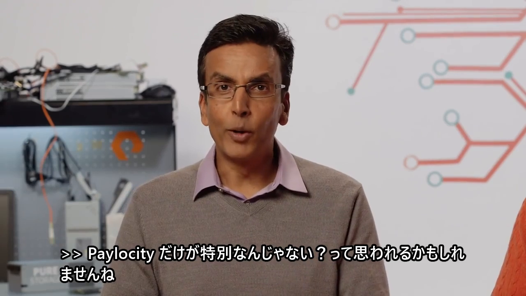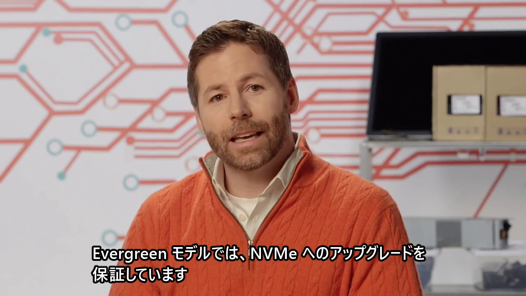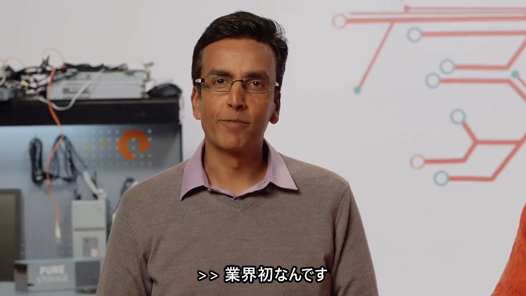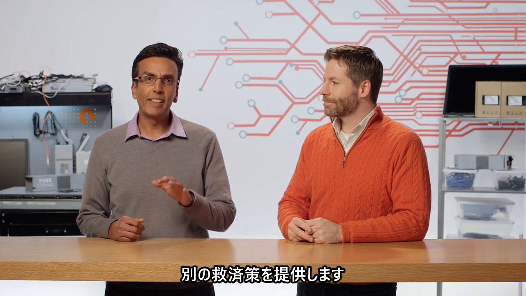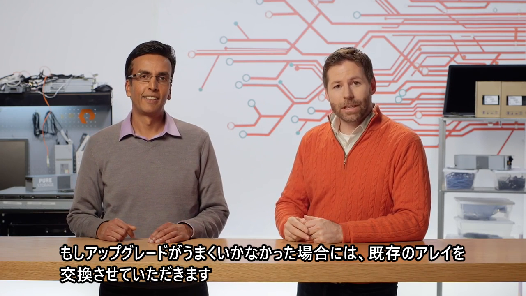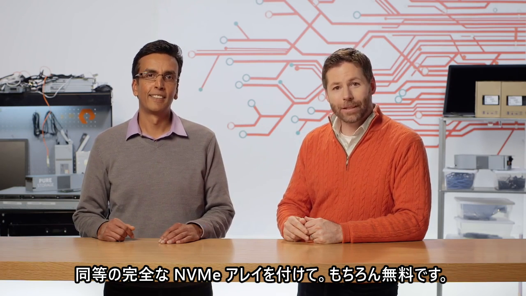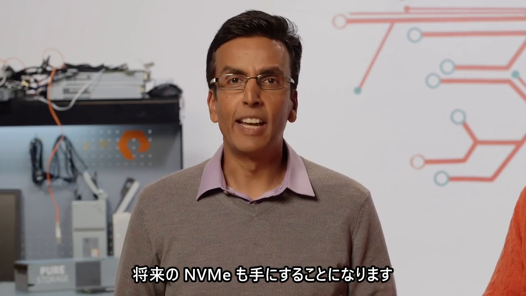So some of you may be wondering, is Paylocity unique? Will NVMe be seamless for all? Well, guess what? Turns out it will be seamless for all. We are so confident in this Evergreen upgrade to NVMe that we guarantee it. That's an industry first. If we don't somehow deliver on the Evergreen upgrade promise, we have a remedy that customers will love. That's right. If that upgrade doesn't work, we'll replace your existing array with an equivalent 100% NVMe array, free. One way or the other, investment in Pure today gets you to NVMe in the future.